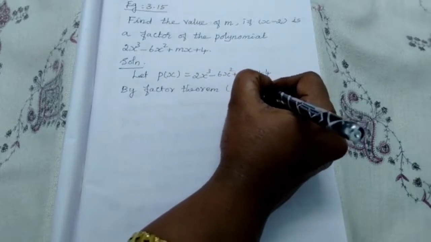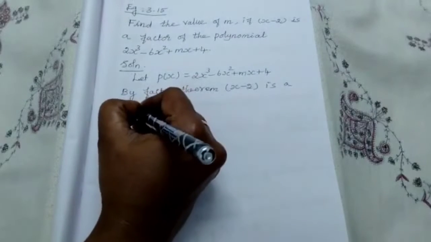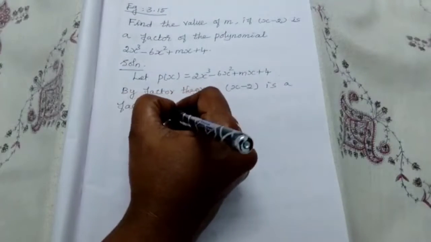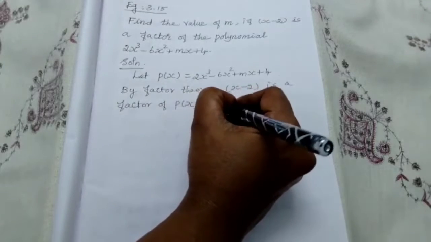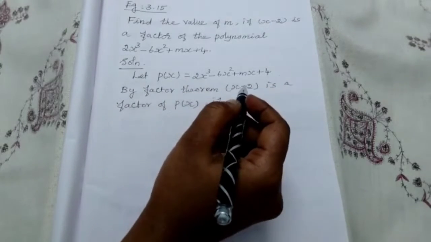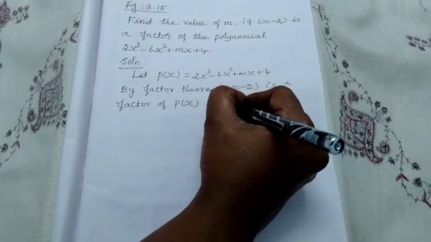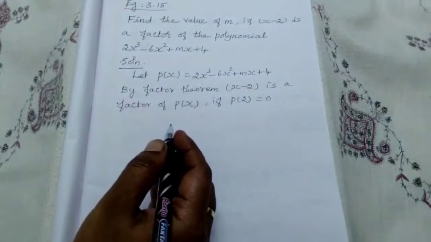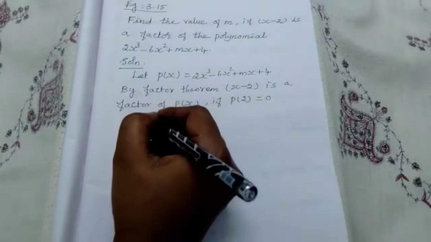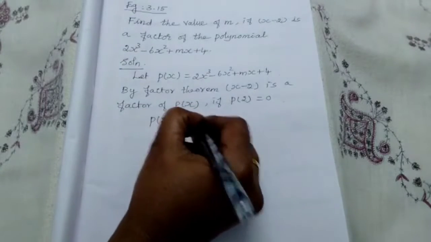X minus 2 is a factor of which one? P of x. That means if x minus 2 is the factor of p of x, then p of 2 is equal to 0. Here what is given? P of 2 is equal to 0.